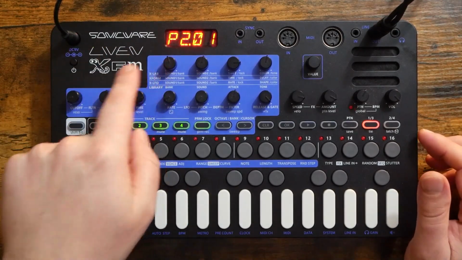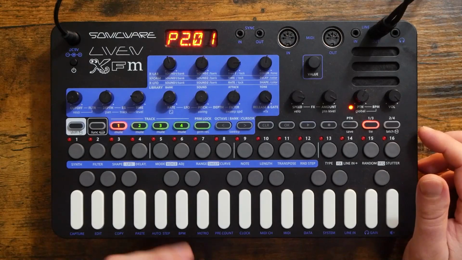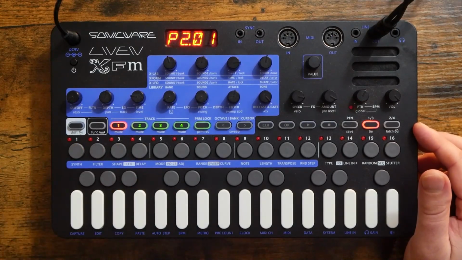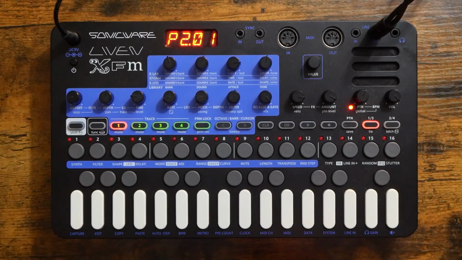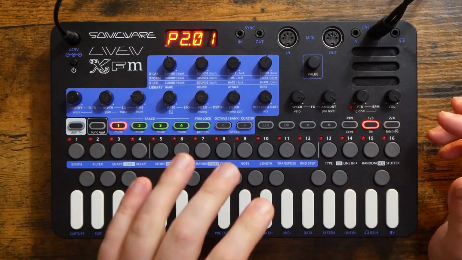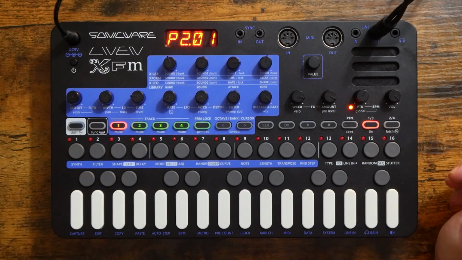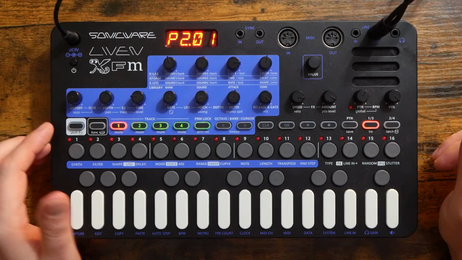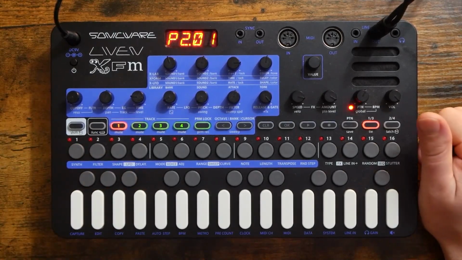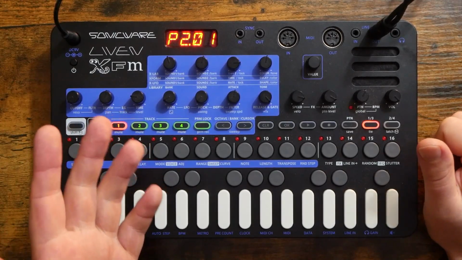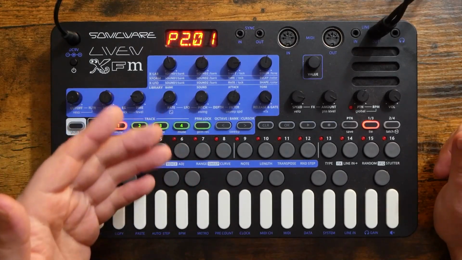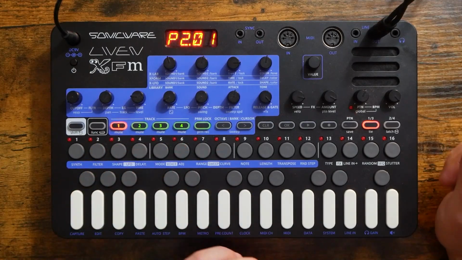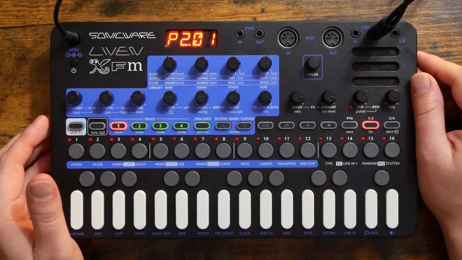This is my Sonicware Liven XFM. It's a 4-operator FM synth as well as a 6-voice polyphonic groove box, and there's a whole lot that this thing can do. However, I have had this device since about May of last year, so May 2022, and up until very recently, I have had an interesting and somewhat difficult time trying to fit it into my workflow and my setup.